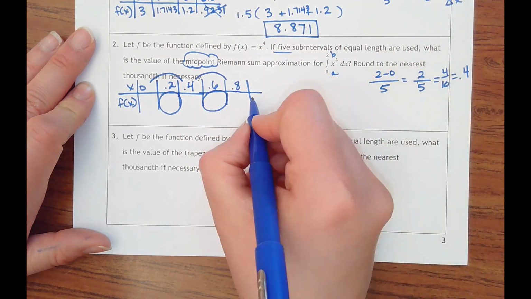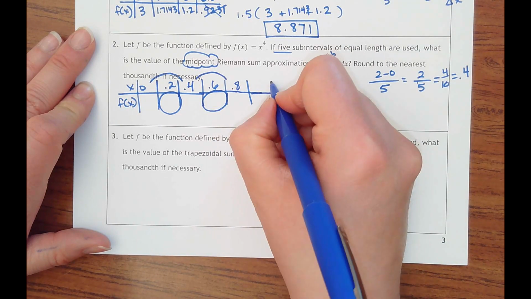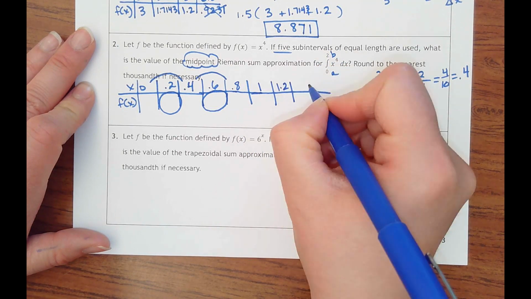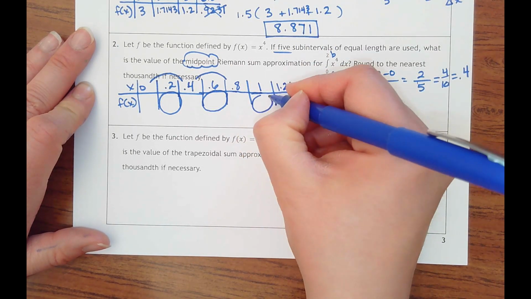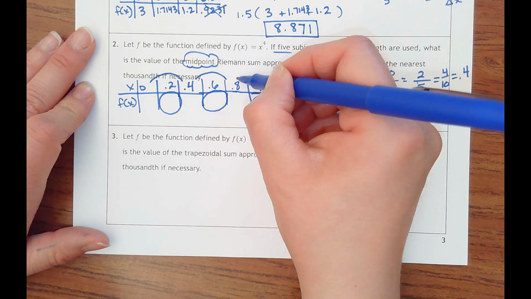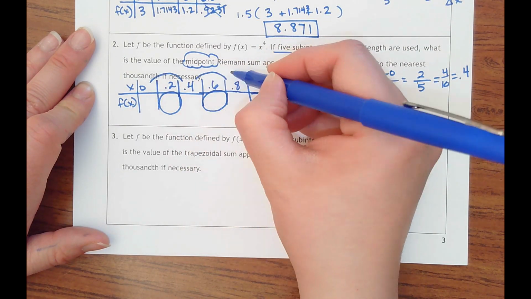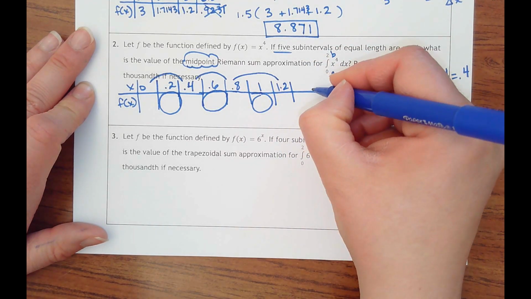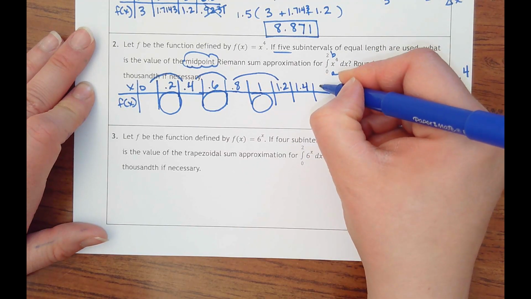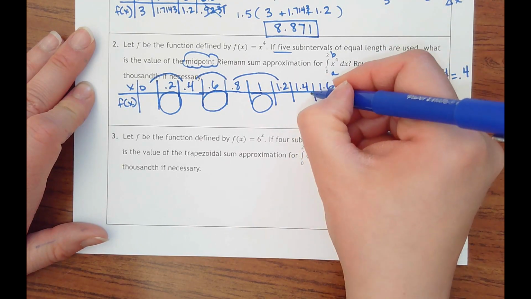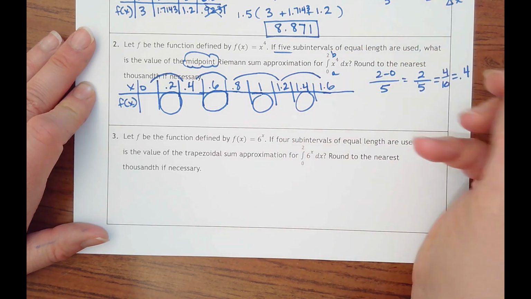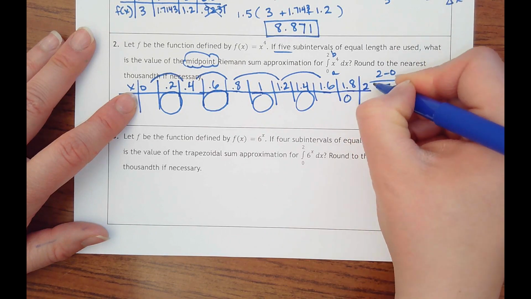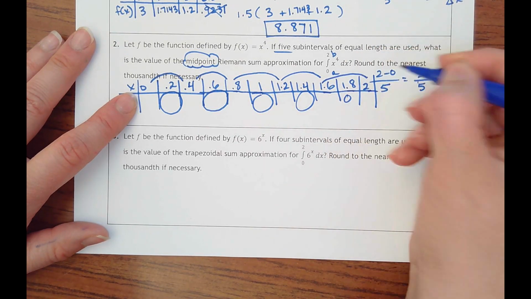This is my second. Okay, this will be 1. This will be 1.2. So there's my... hold on, 0 to 0.4, 0.4 to 0.8, 0.8 to 1.2, 1.2 to 1.6, and then 1.6 to 2.